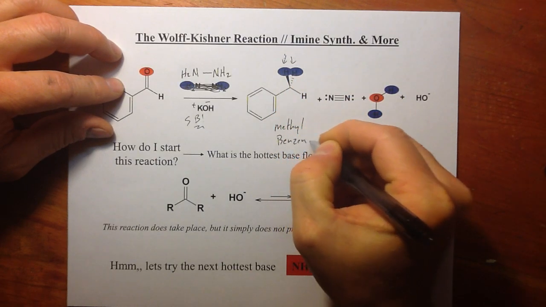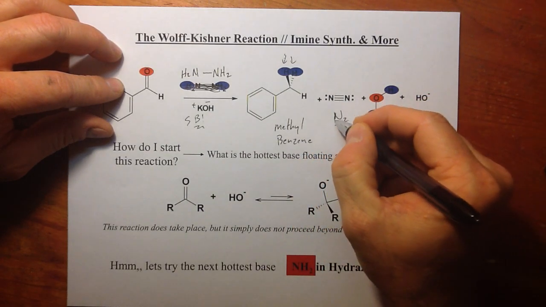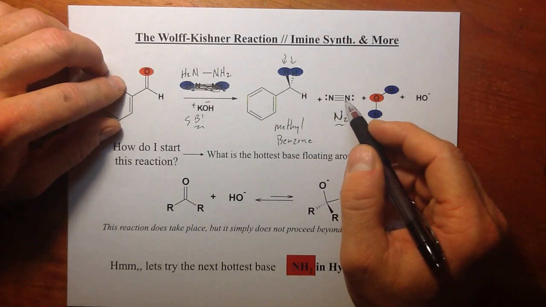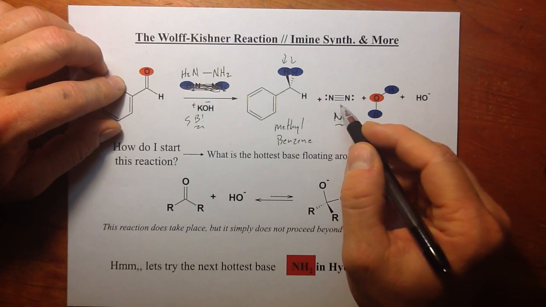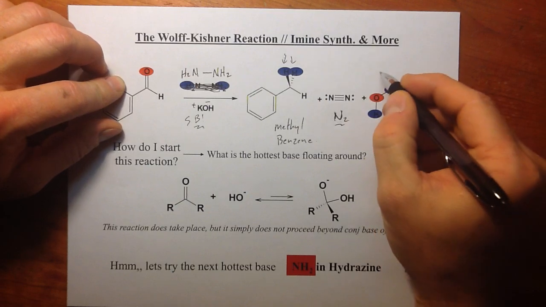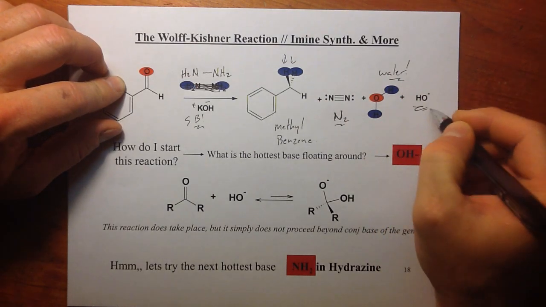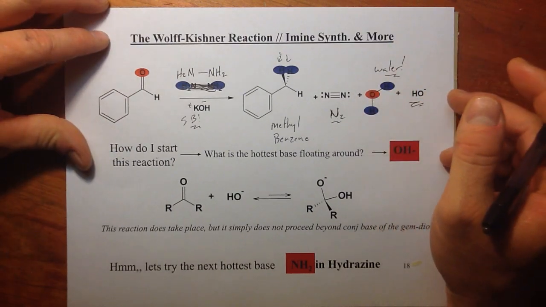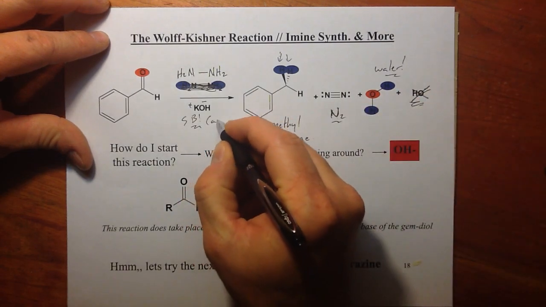Methylbenzene is formed. We get nitrogen gas. Now this is the driving force for this Wolff-Kishner reduction, the formation of nitrogen gas. 78% of our atmosphere is made up of nitrogen gas, so we can know that it's fairly stable. And this is just water that we've also made. And we get our base back, so it's just a base catalyzed reaction. So I really should just say this is our catalyst.